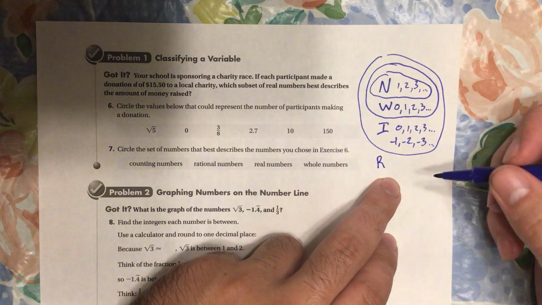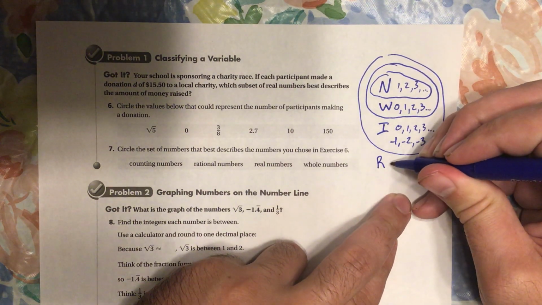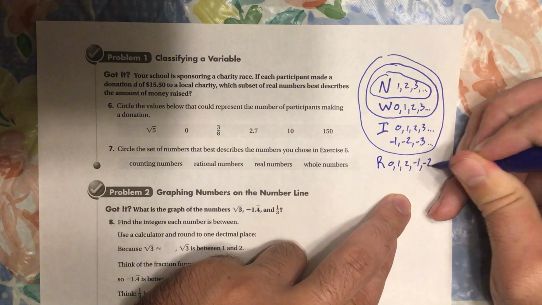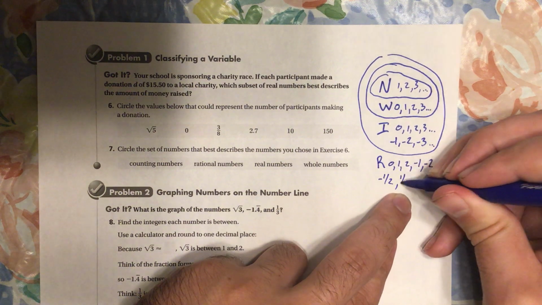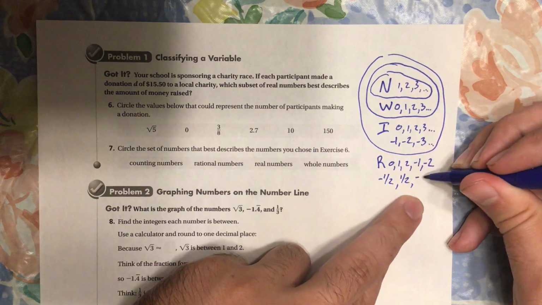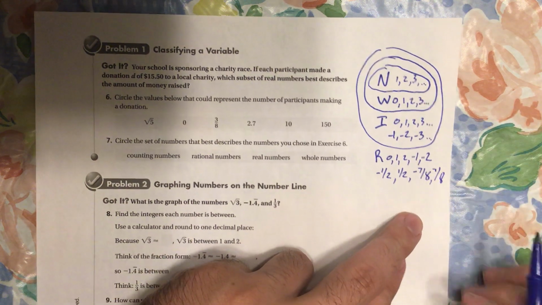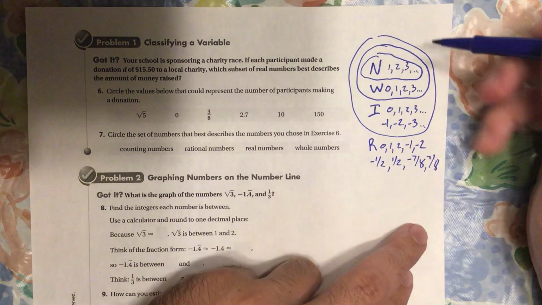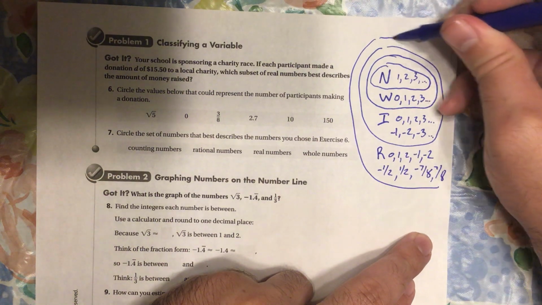If you can write it as a fraction, then that is a rational number. So you still have numbers like 0, 1, 2, -1, -2, but now we also have -1/2, +1/2, -7/8, +7/8, all of that. Anything that can be represented by a fraction and a decimal. So that is all the rationals.